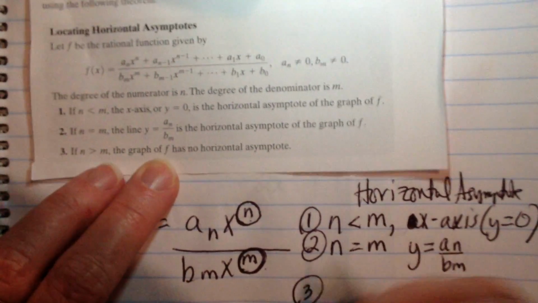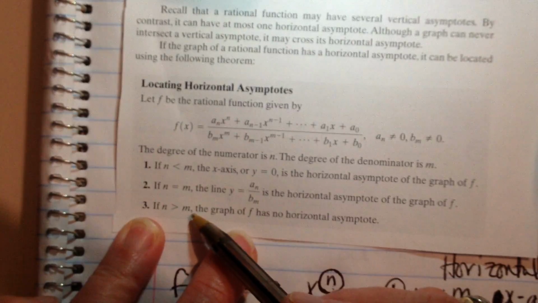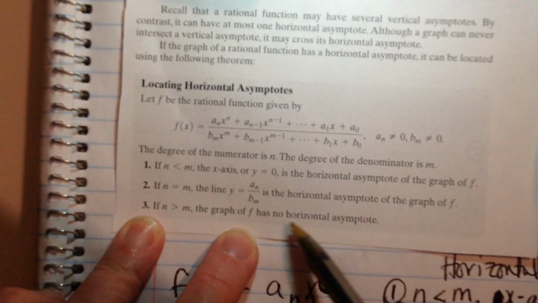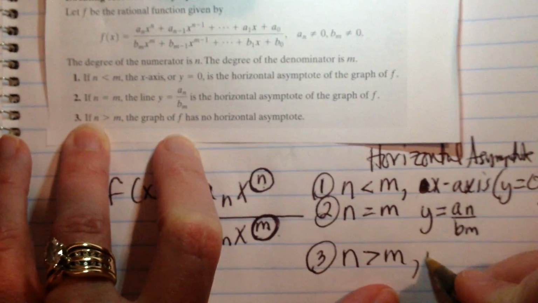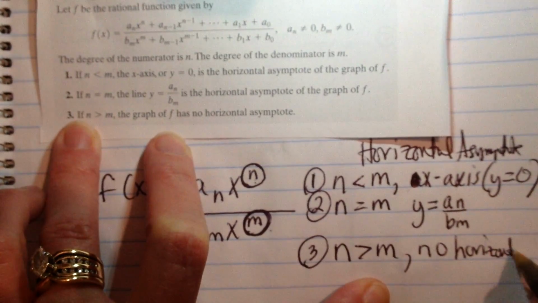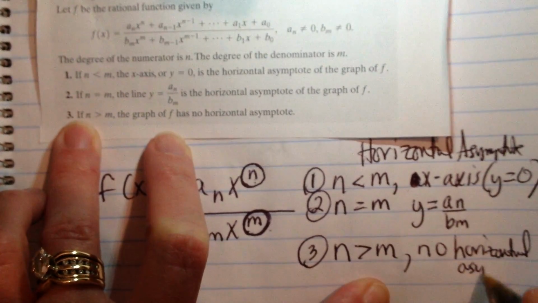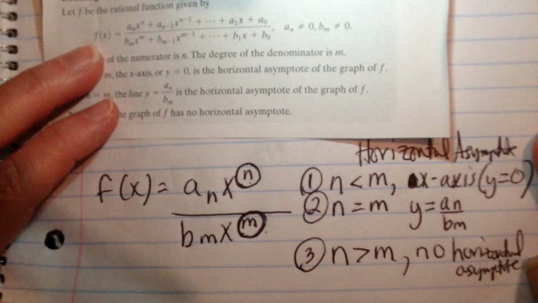So if these exponents are the same, then your horizontal asymptote will be the ratio of the coefficients. Number 3, let's read the last one. If n is greater than m, the graph of f has no horizontal asymptote. So there are your 3 little rules about a horizontal asymptote.